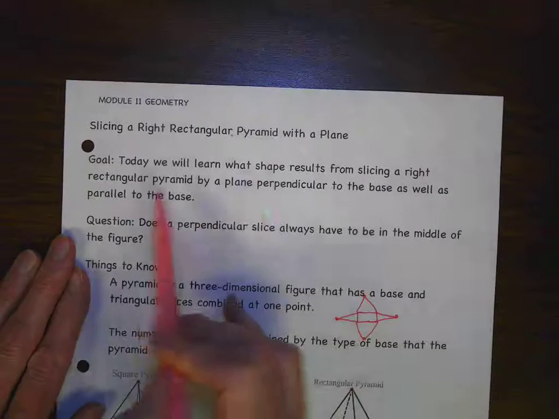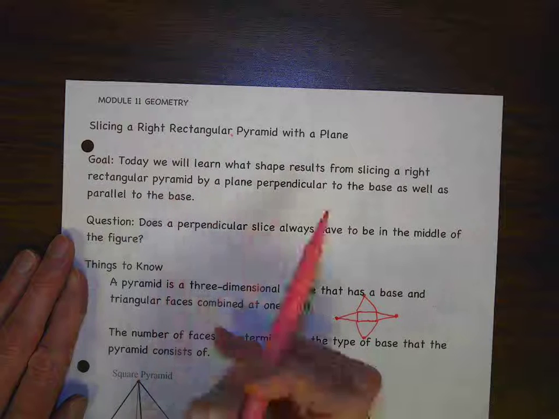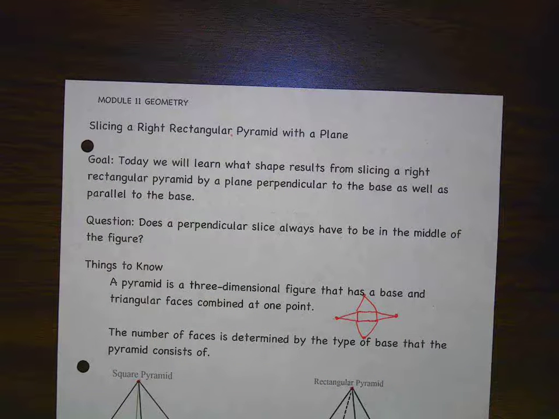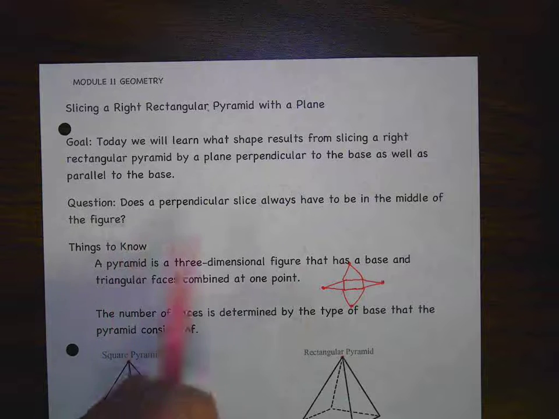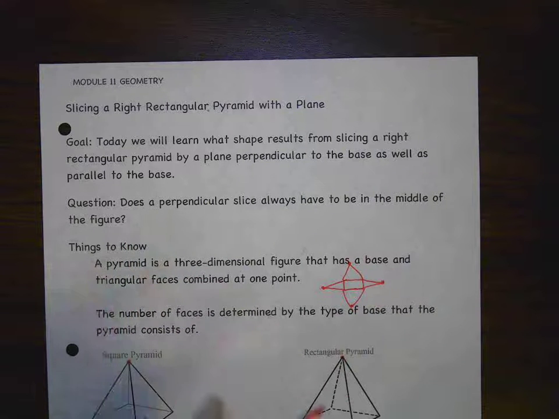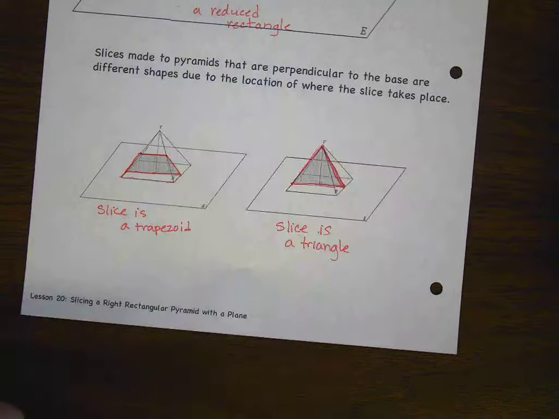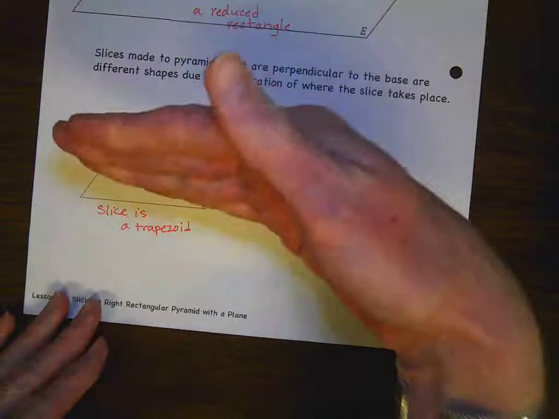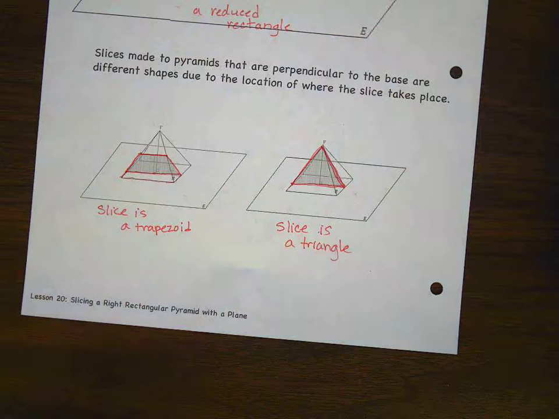Okay, so going back to our goal for today, we will learn what shape results from slicing a right rectangular pyramid by a plane perpendicular to the base, as well as parallel to the base. We did that just by looking at those examples on the other side. Does a perpendicular slice always have to be in the middle of the figure? Absolutely not, and we proved that right here. It can be on the outer edge. It could be right at the tip-top middle. Perpendicular always means you're going to be slicing down, however. So depending on where you slice it from, that's how you determine what the slice is shaped like.